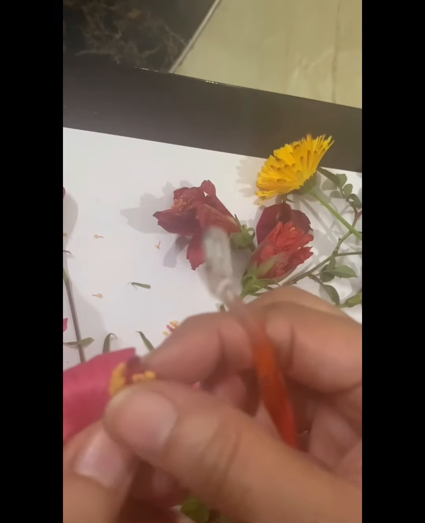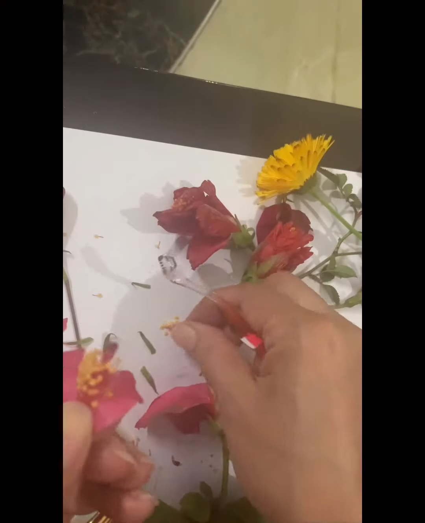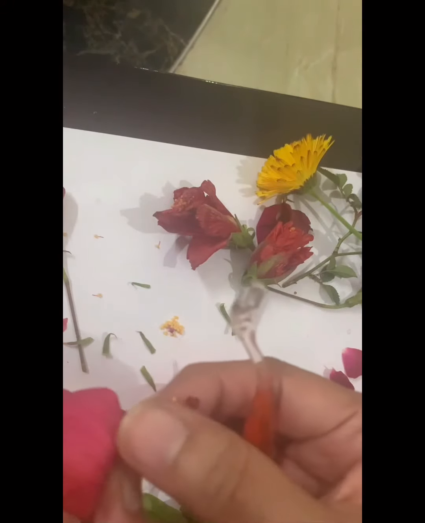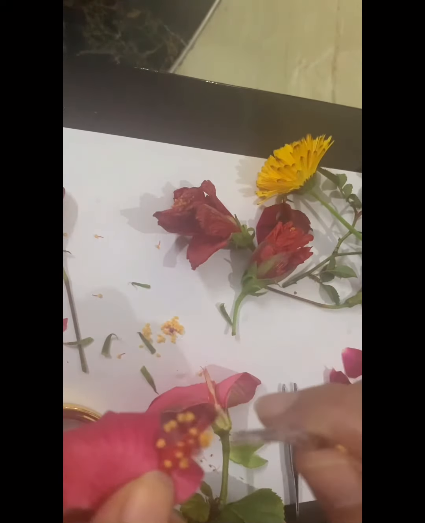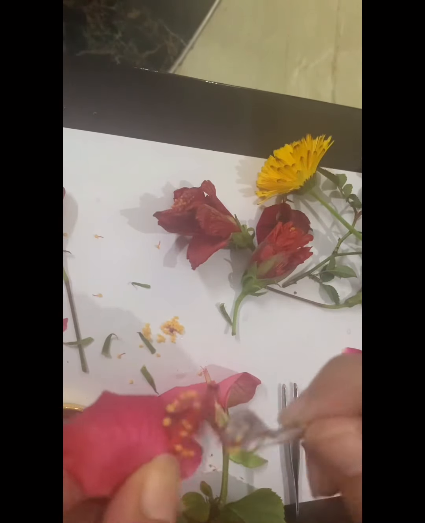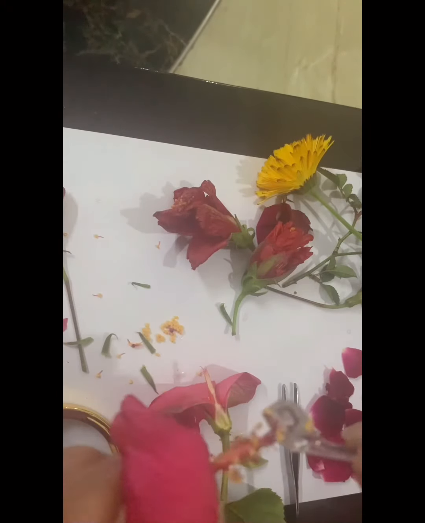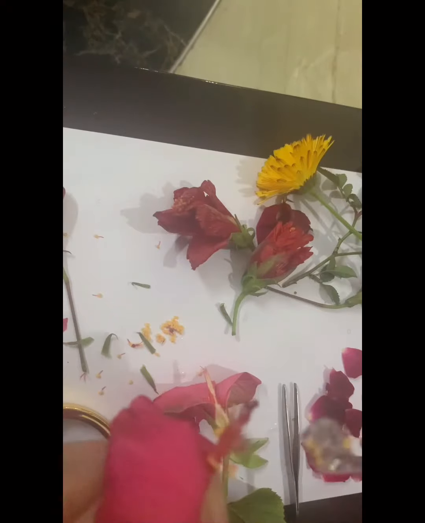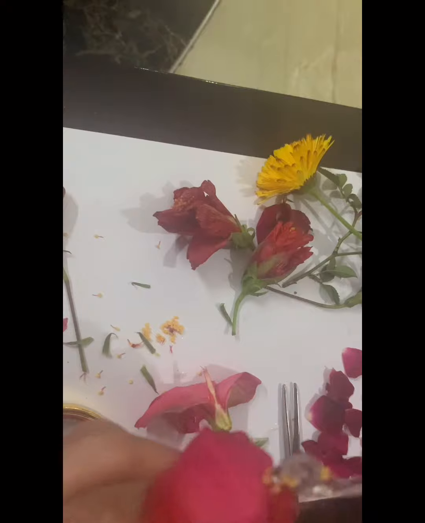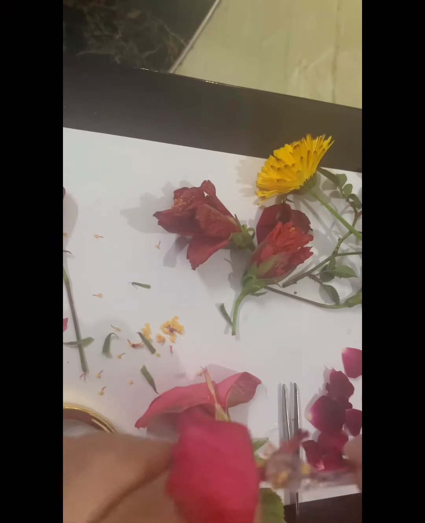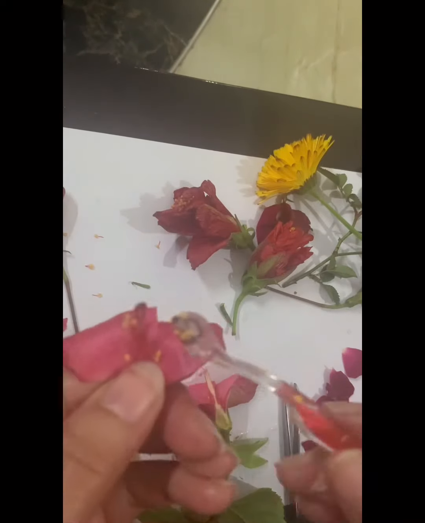Let me remove these stamens to show you the pistil clearly. Later on, I'll show you the structure of stamens also. So this is the pistil.